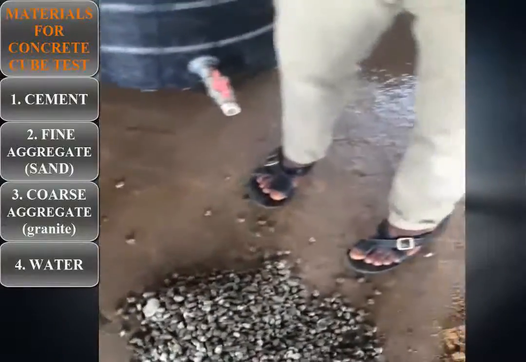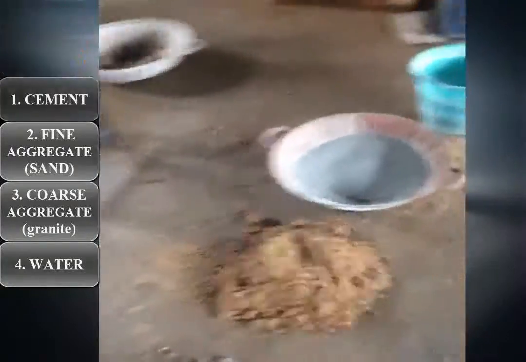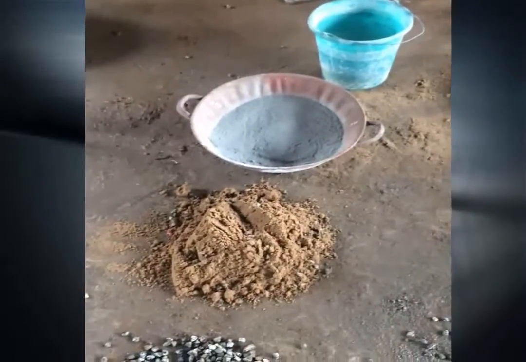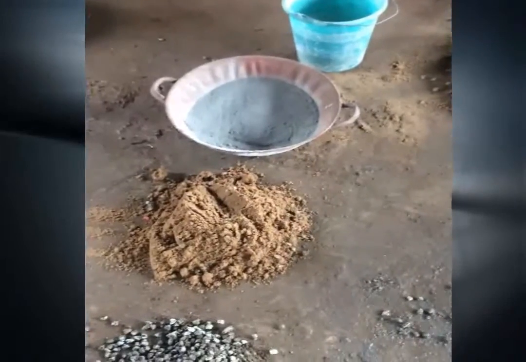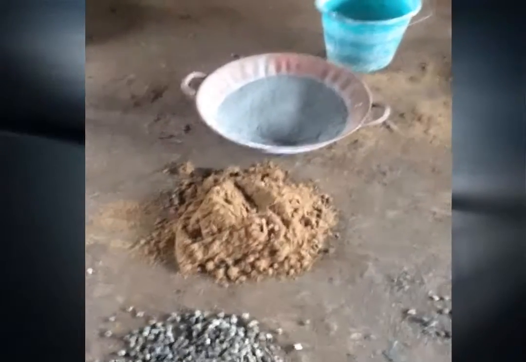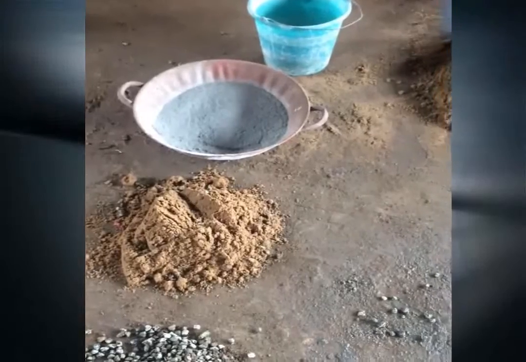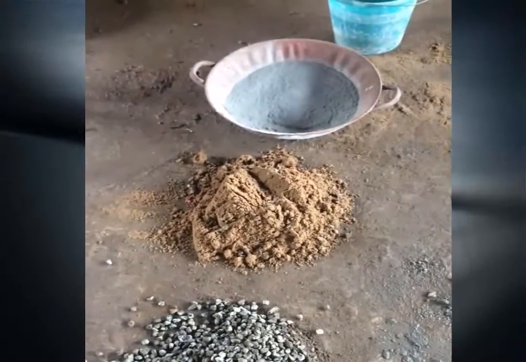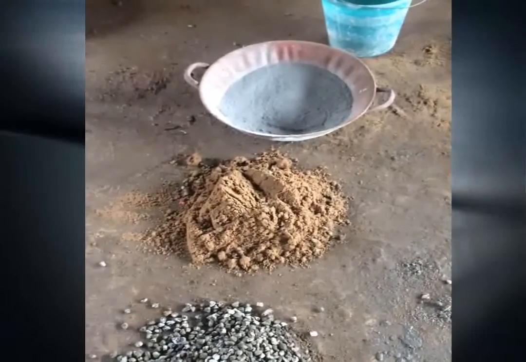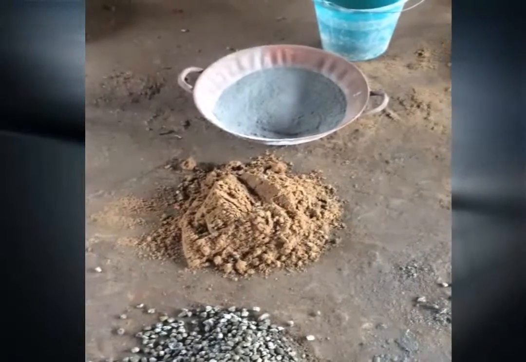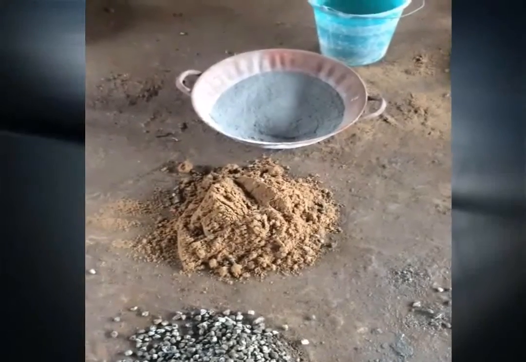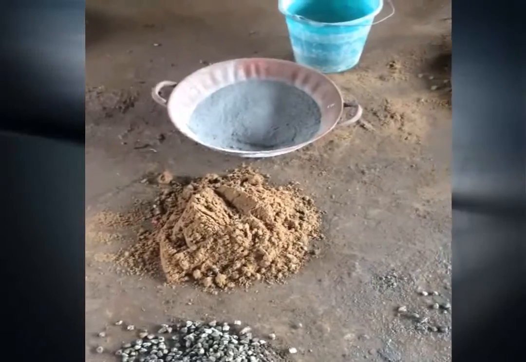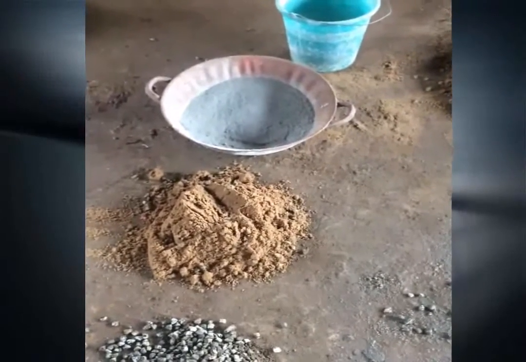The procedures for concrete cube test. One, to carry out the concrete cube test, firstly, we are expected to identify and select the apparatus for the test. Two, we should be able to identify and select the materials for the test. Three, we coat the mold with a mold release agent. Four, we mix the materials to specifications.